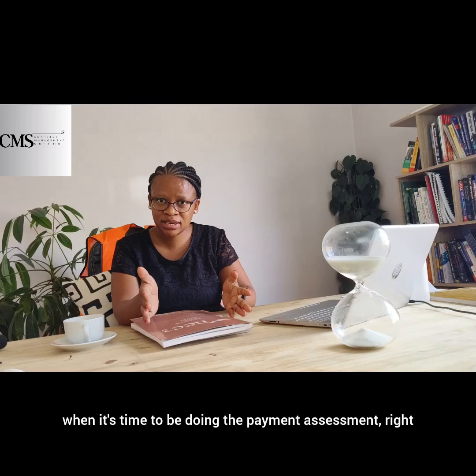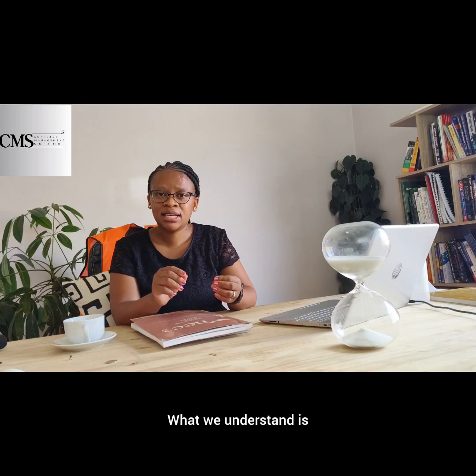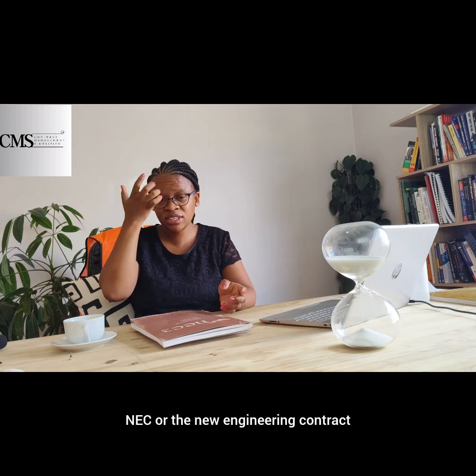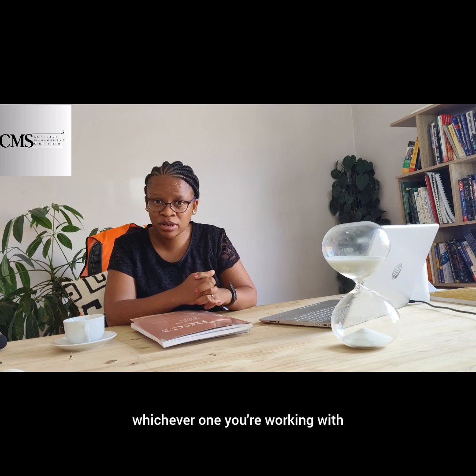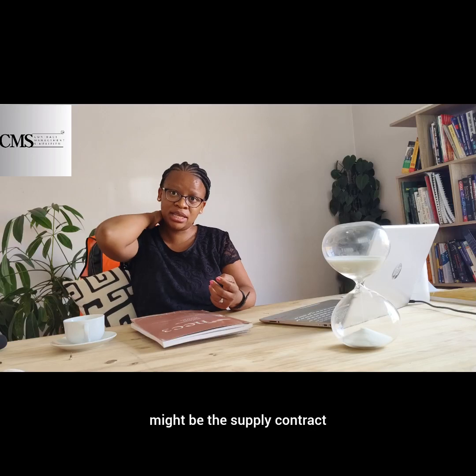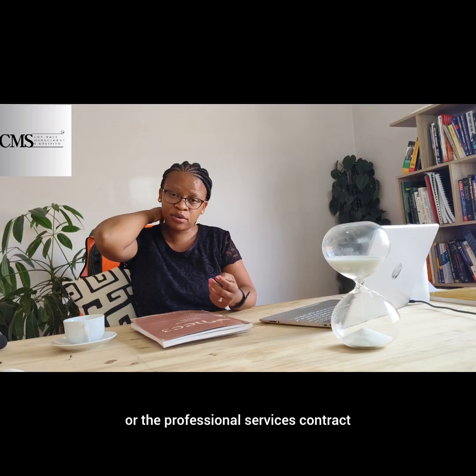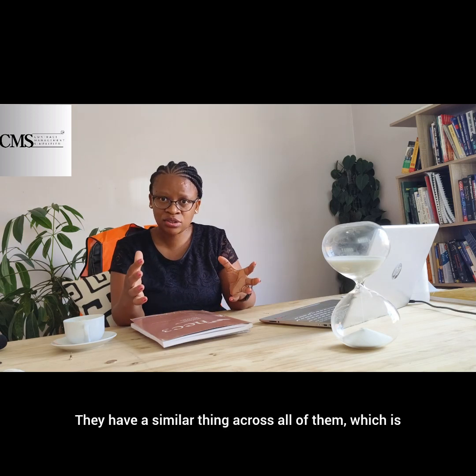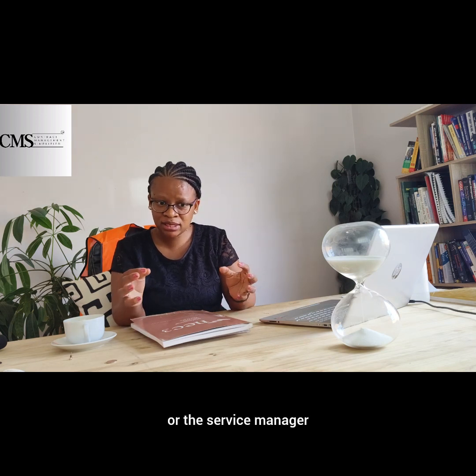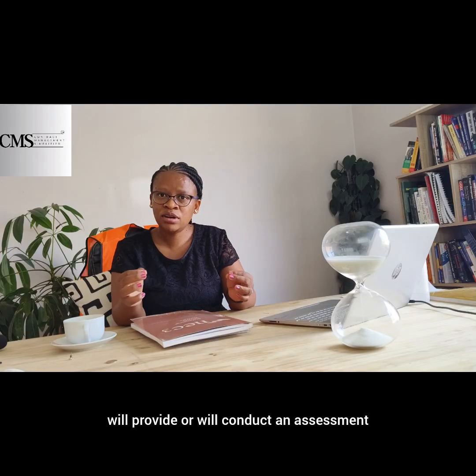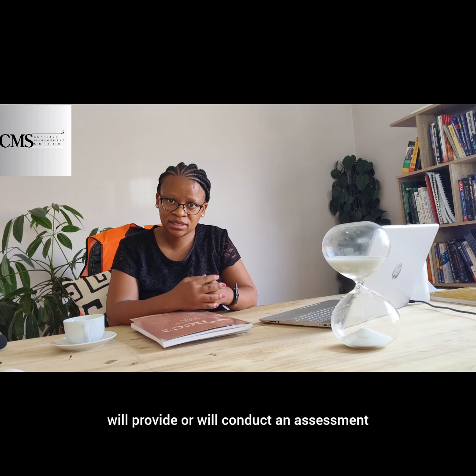What we understand is that in terms of the NEC, the New Engineering Contract, whichever one you're working with, it might be the Term Service, the Engineering and Construction, the Supply contract, or the Professional Services Contract, they have a similar thing across all of them, which is that the project manager, the service manager or the supply manager will conduct an assessment, right?